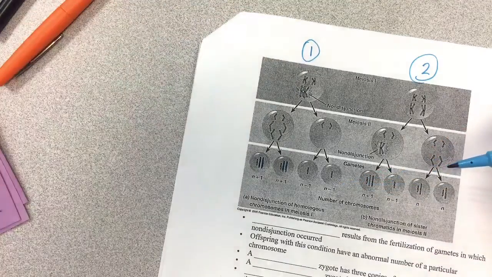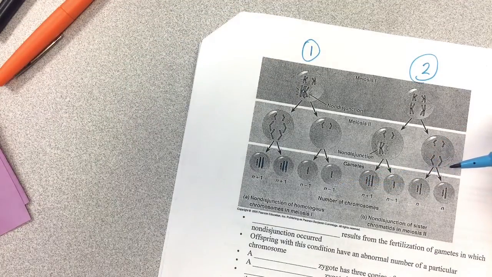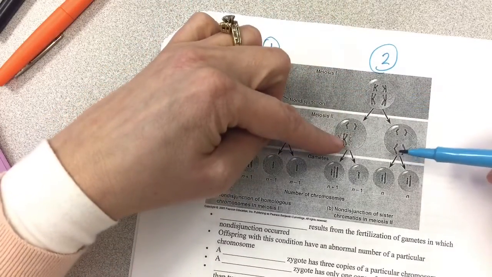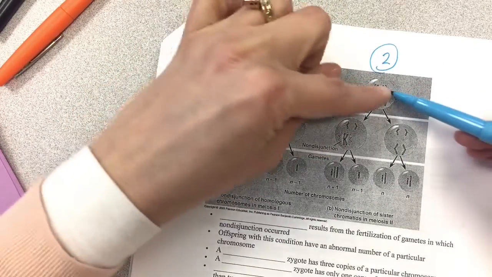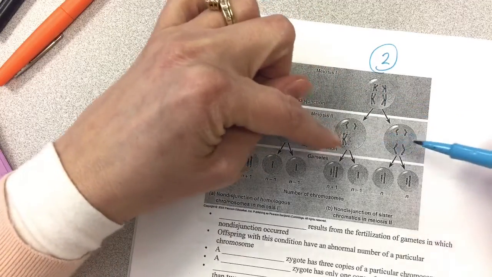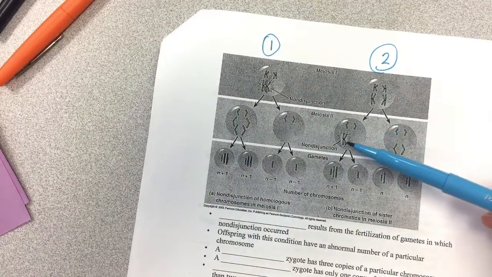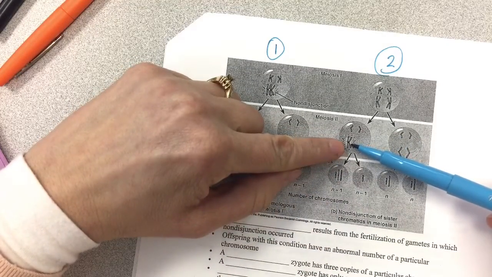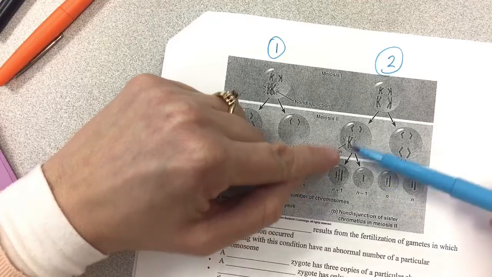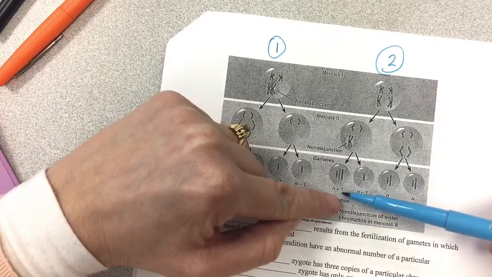A second way to get non-disjunction happening is if it happens in meiosis 2. So meiosis 1 occurs properly, so one small and one large chromosome goes into each cell. But instead here, if you notice, both sister chromatids go to one cell instead of being separated into two cells. So now this cell has an extra chromosome.